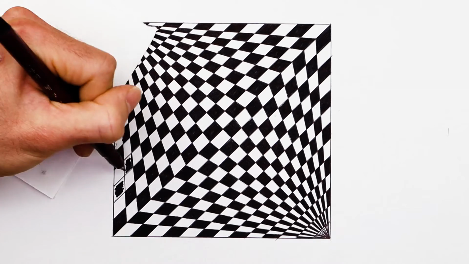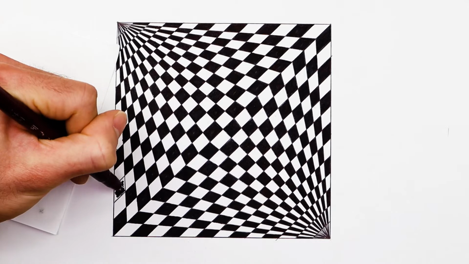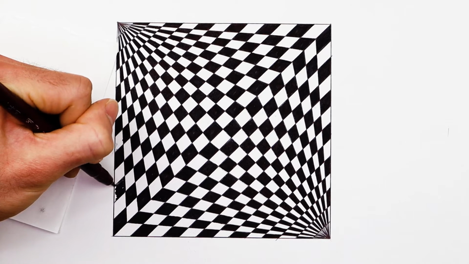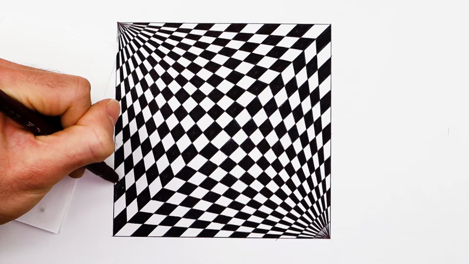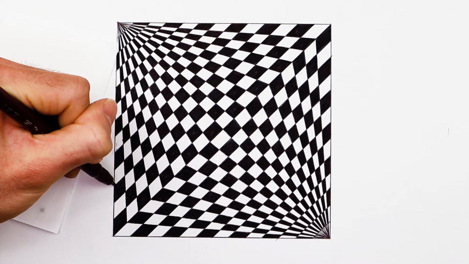So otherwise, guys, that's the general process of how to create a really fun, really interesting distorted checkerboard or chessboard. It can be used in so many different ways and ultimately is really easy to draw.